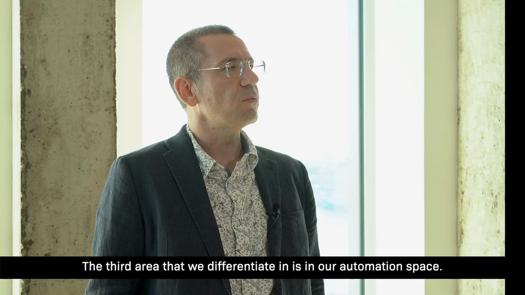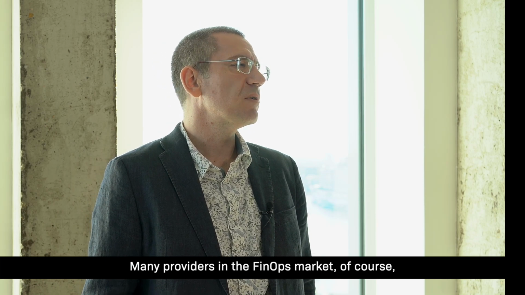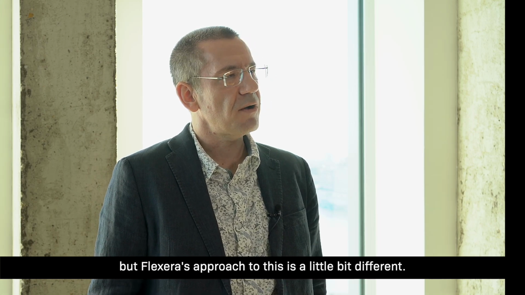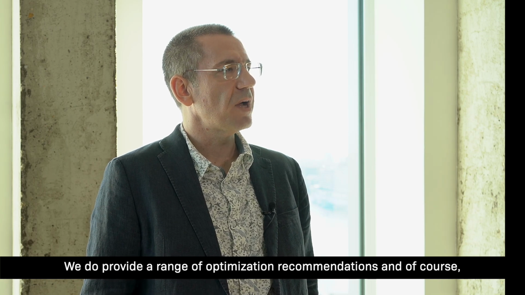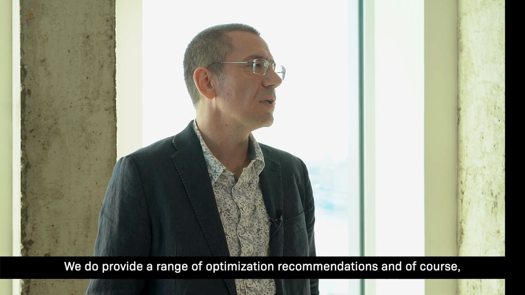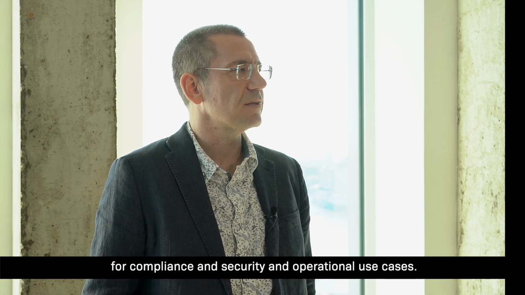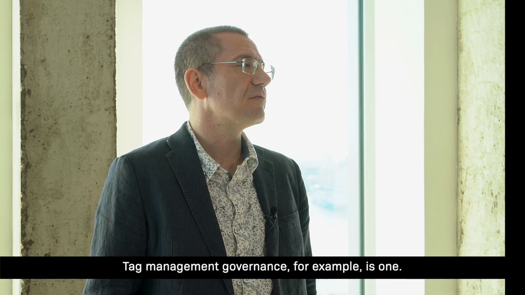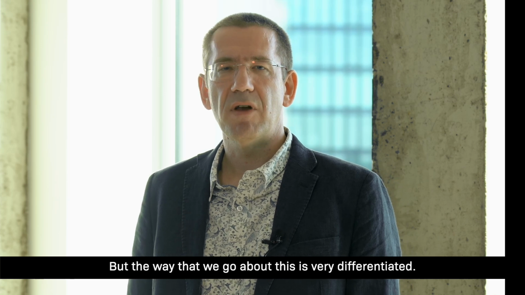The third area that we differentiate is in our automation space. Many providers in the FinOps market, of course, produce a range of optimization recommendations, but Flexera's approach to this is a little bit different. We do provide a range of optimization recommendations and, of course, recommendations around best practices for compliance and security and operational use cases. Tag management governance, for example, is one. But the way that we go about this is very differentiated.